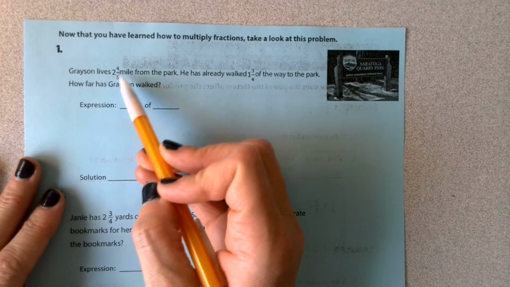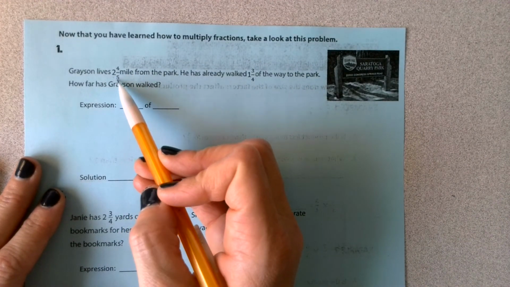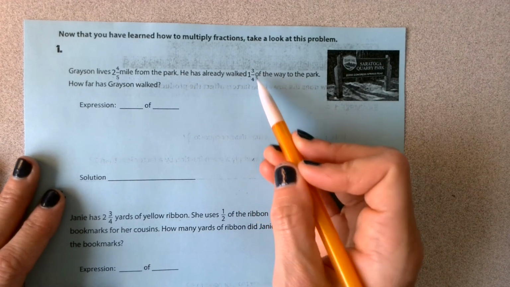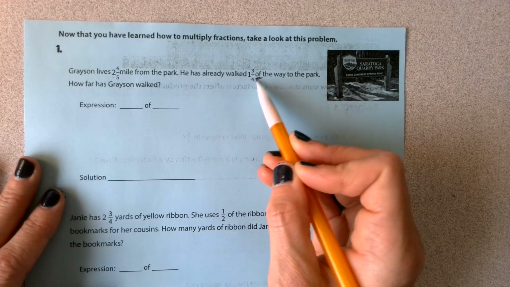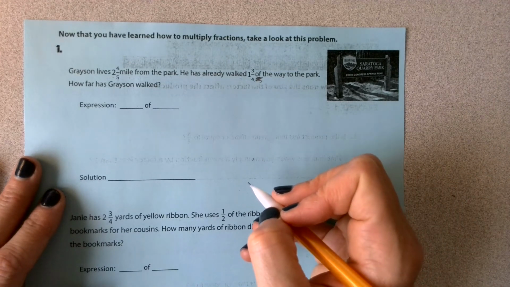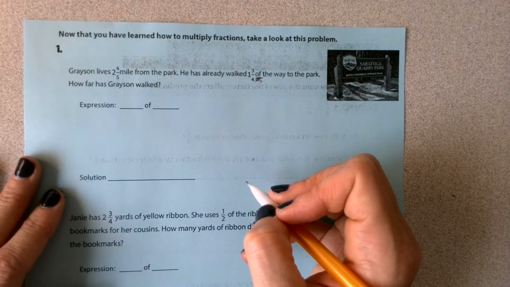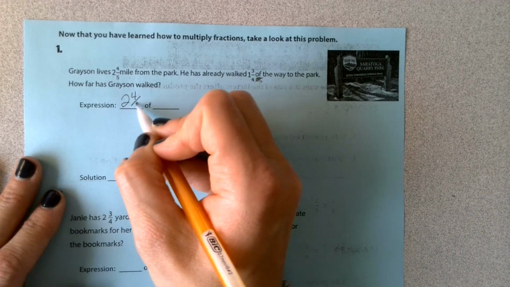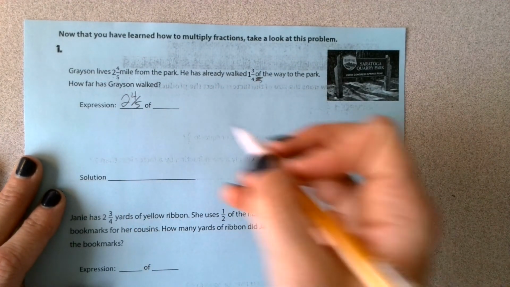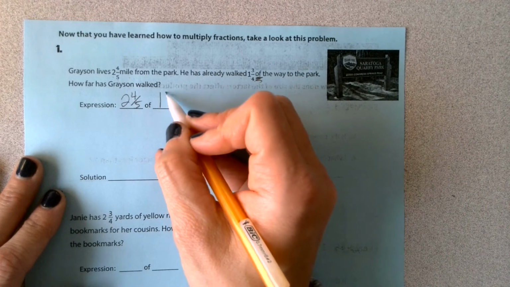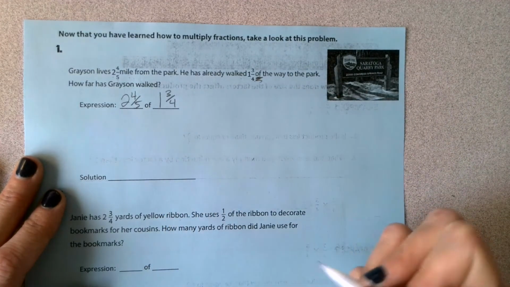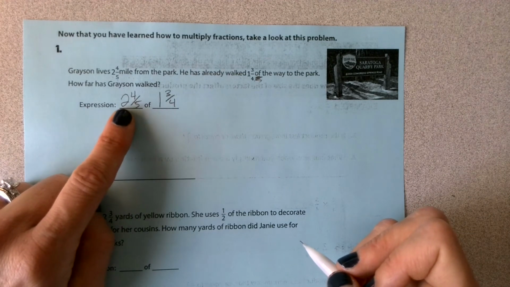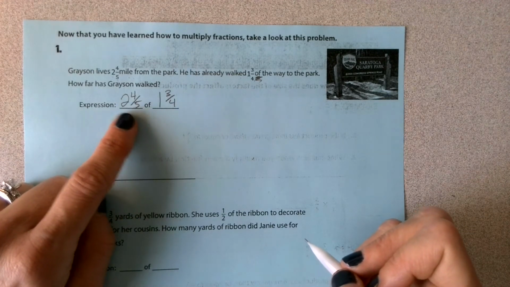So Grayson lives 2 4/5 mile from the park. He's already walked 1 3/4 of the way to the park. How far has Grayson walked? So making sure we understand, we're doing 2 4/5 of the 1 3/4, right? When we have mixed numbers, the new thing here is we cannot multiply straight across.